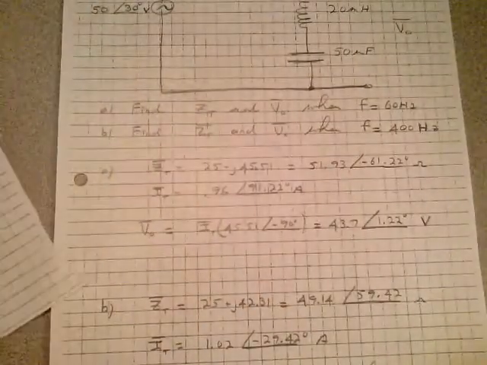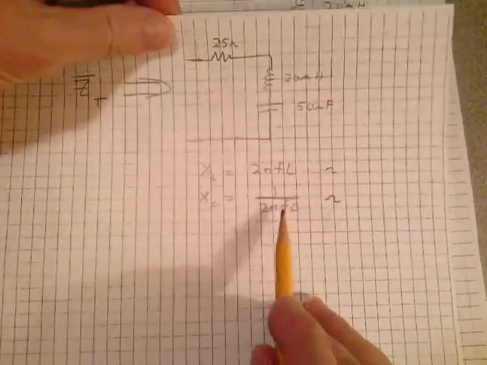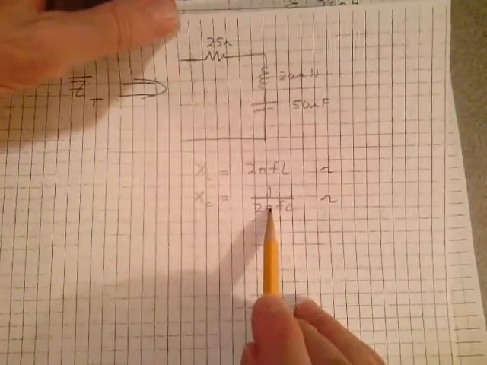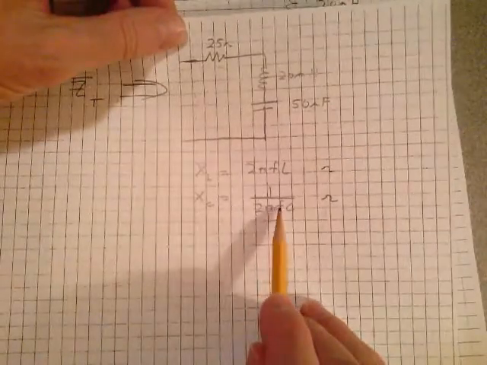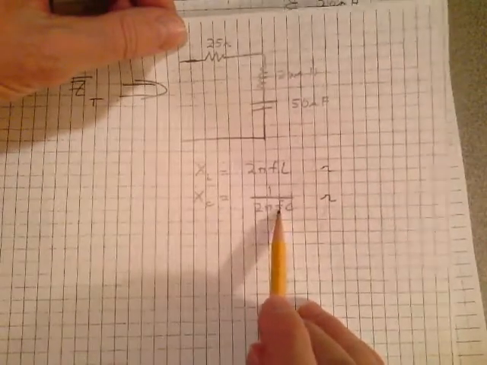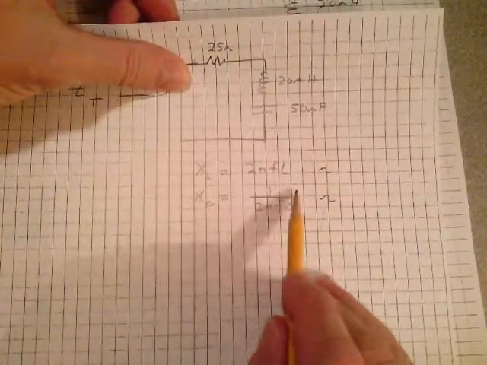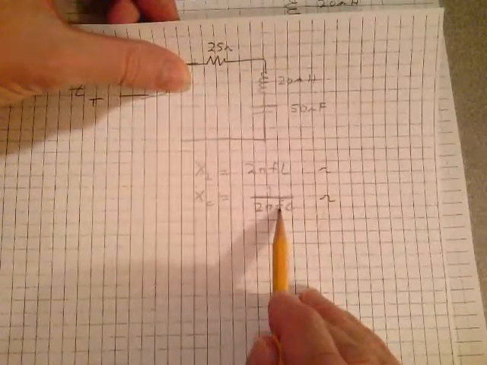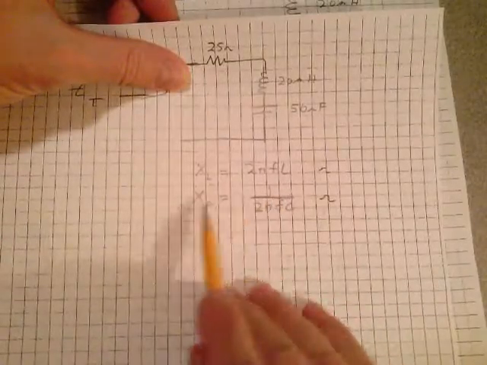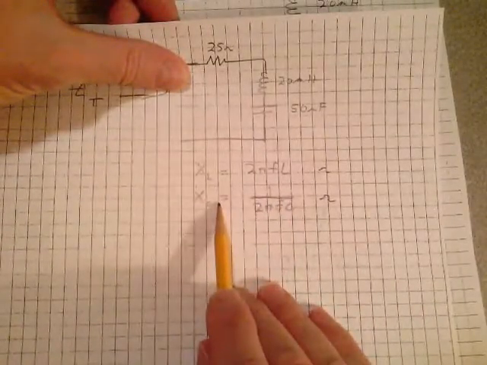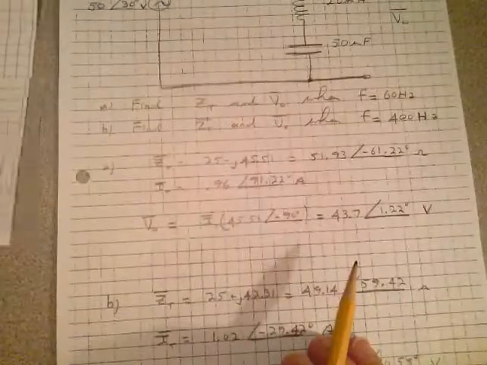That goes directly to this formula right here. At a very, very high frequency, this approaches 0 as f gets very, very high. Capacitor reactance goes to 0. On the other side of that, what does it look like at DC?